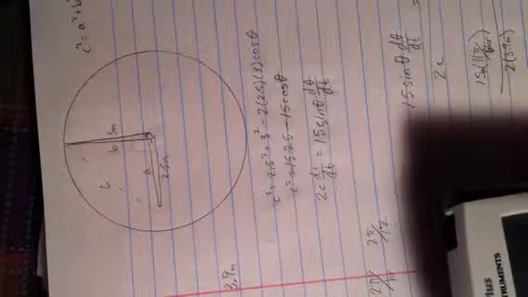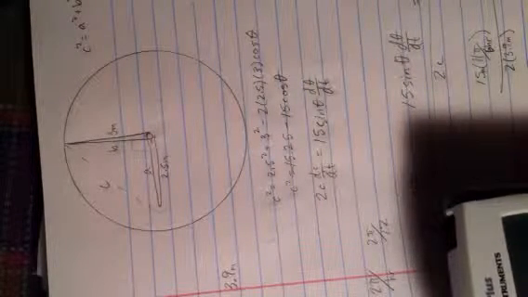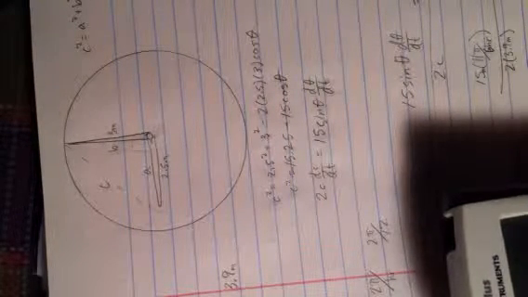And doing a little calculator work, we end up with 11.1, and that would be meters per hour.